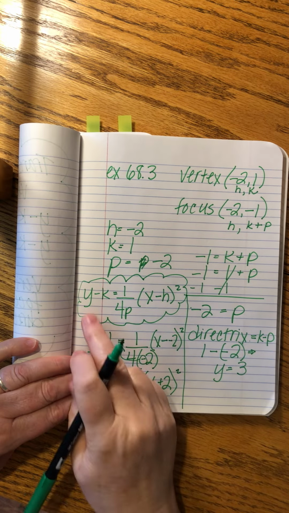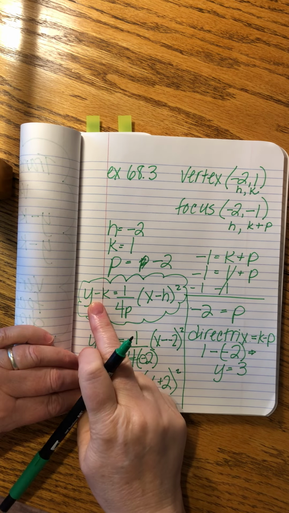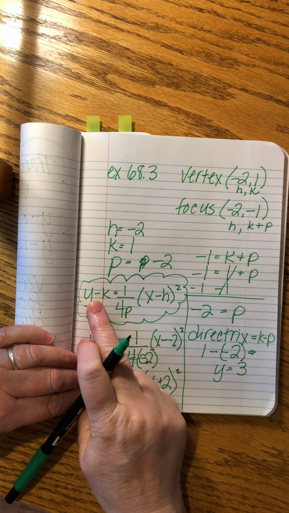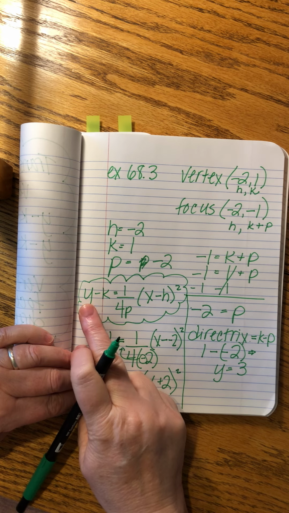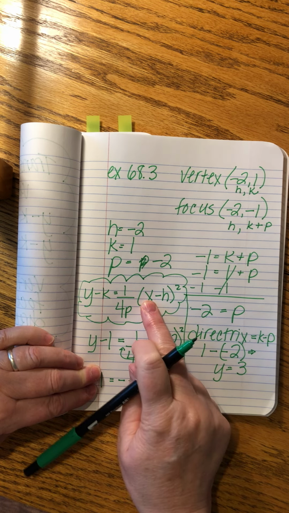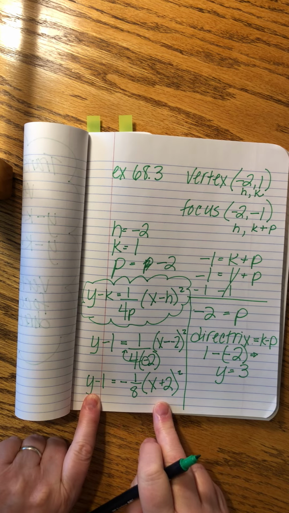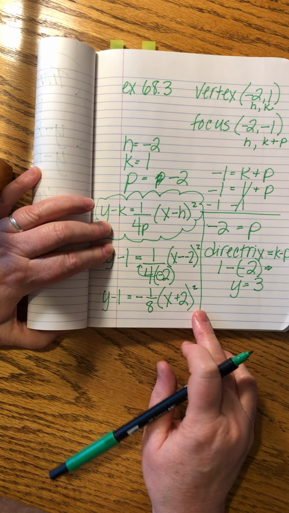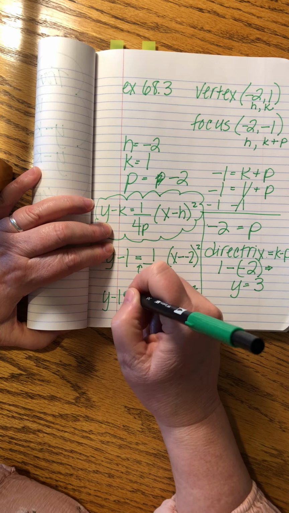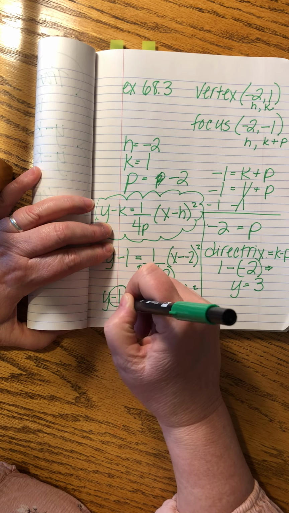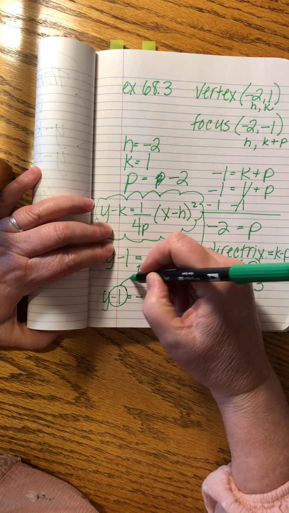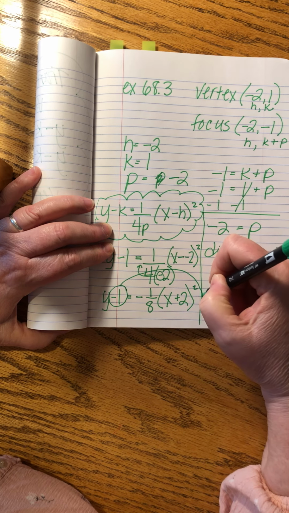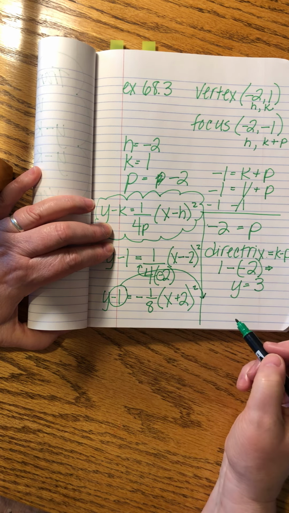And now one last thing. You probably noticed this in our formulas. We write it like this so that we see the relationship between the k and the y and the h and the x. But when we're writing the equation formally, what we want to do is take this piece and bring it to the back, because we like to express our functions as just y equals.